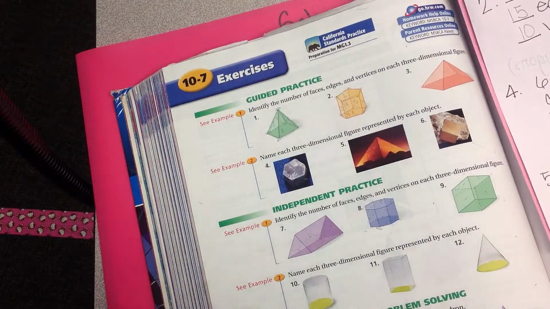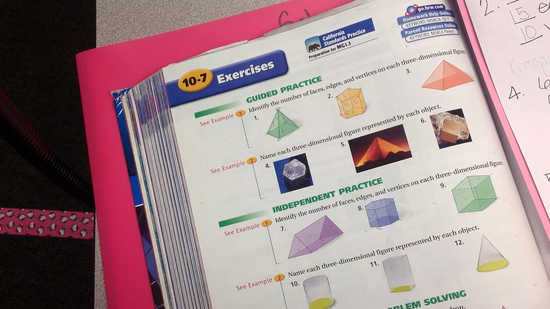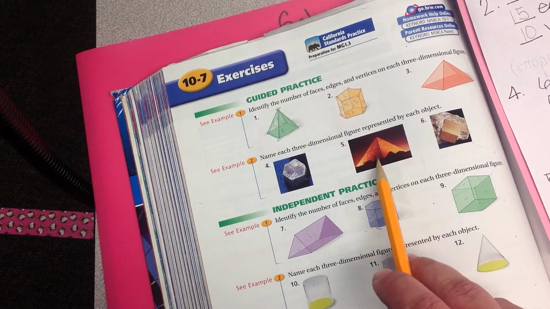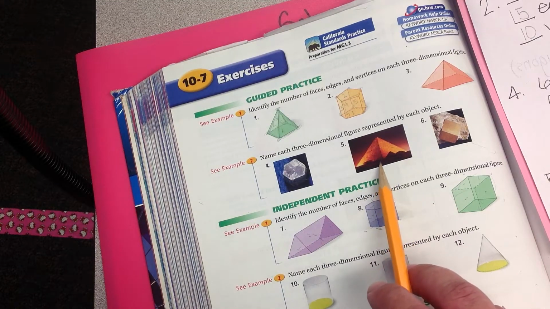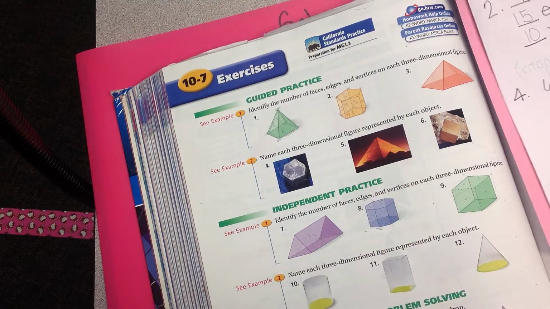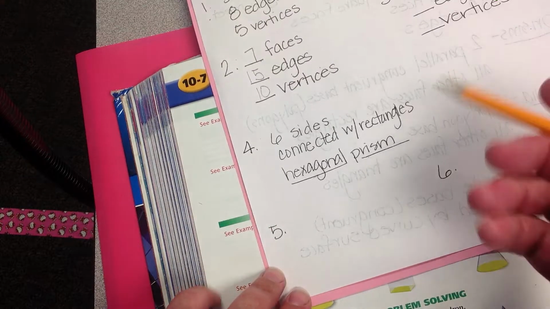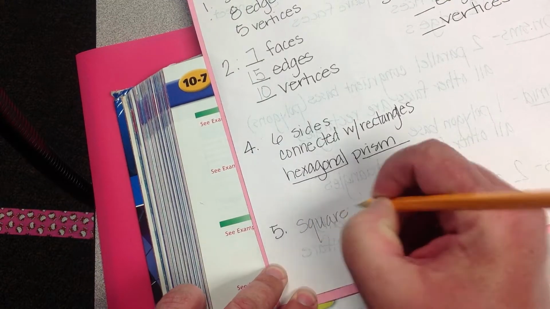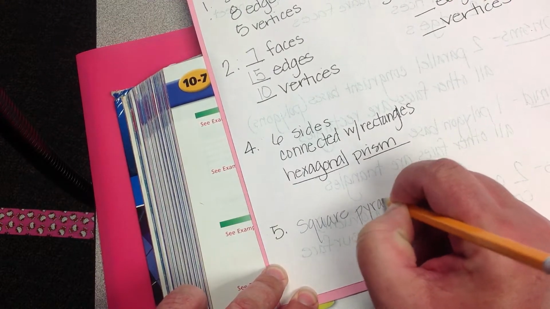On number 5, you need to go ahead and look at that shape. This should be easy. I gave it to you in the notes. The bottom is a square. All the other faces are triangles. That's going to give us a square pyramid.